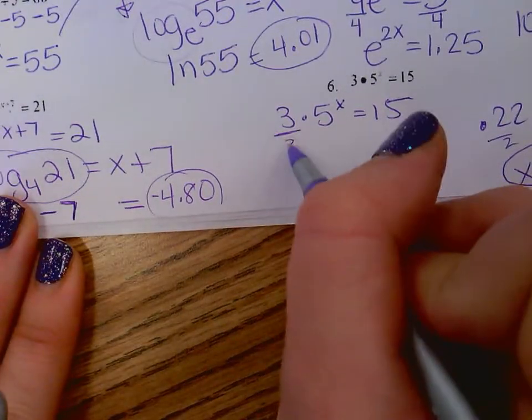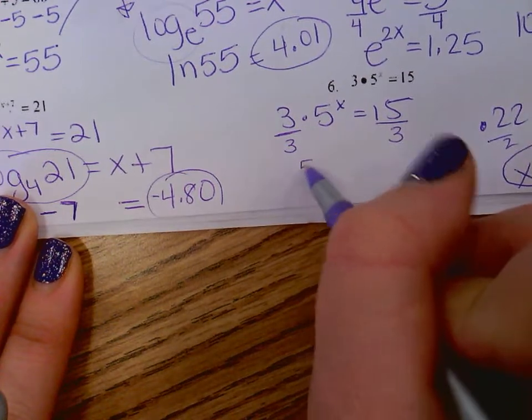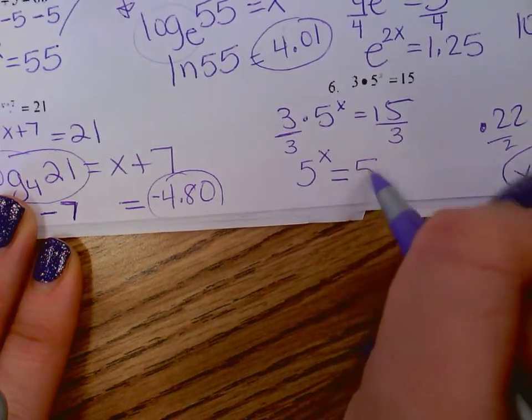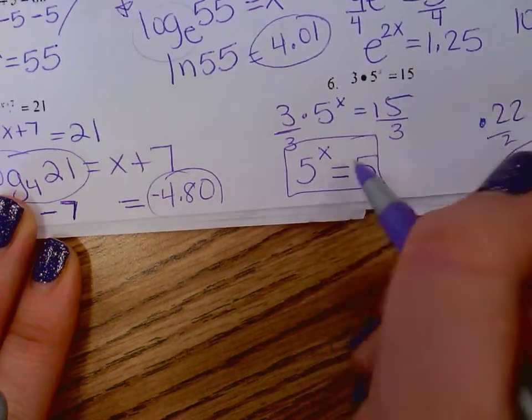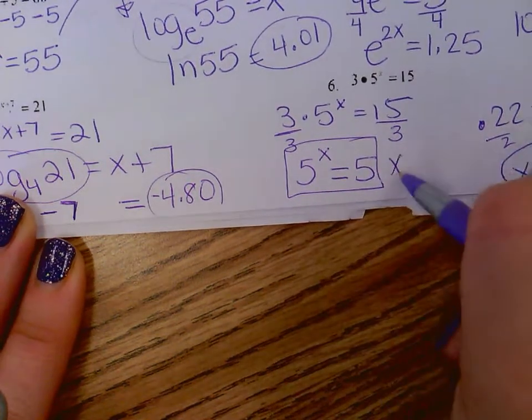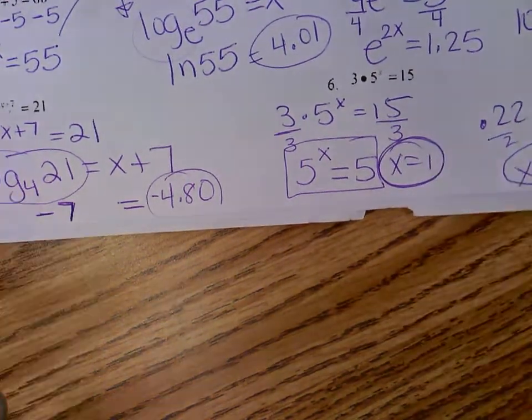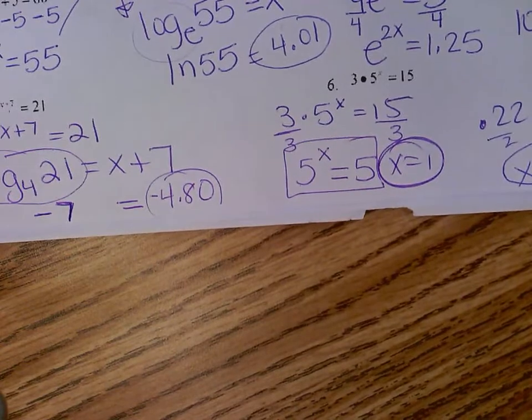When you divide by 3 first, you get 5 to the x equals just 5. So what do you know x has to be? x has to be 1 to make it true. So this would really be no calculator. I didn't even need logs for that, right? Mental math, use the one-to-one property.